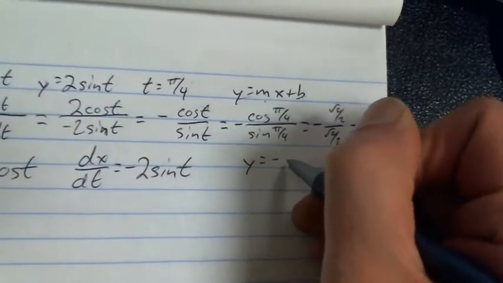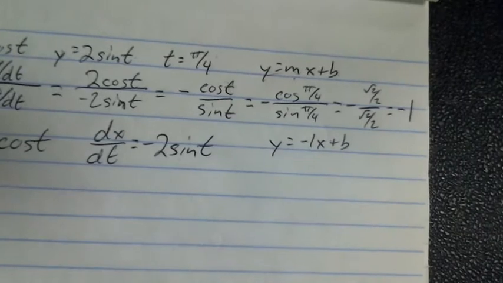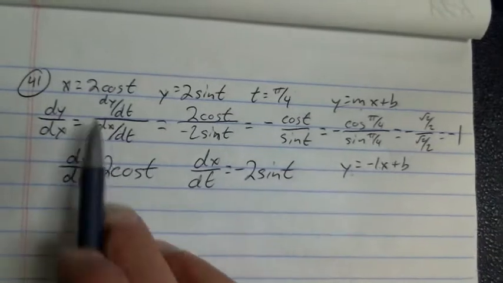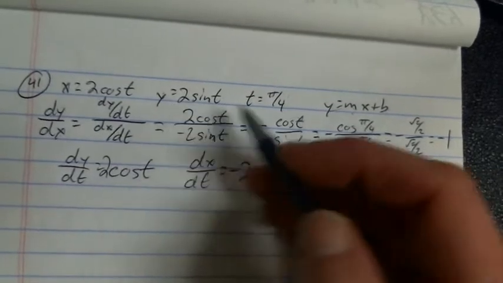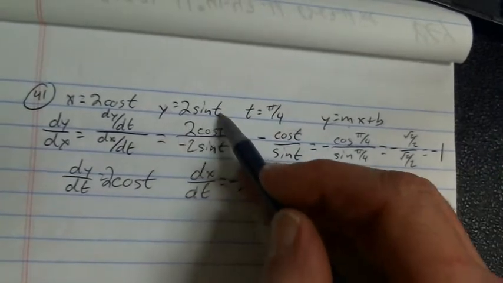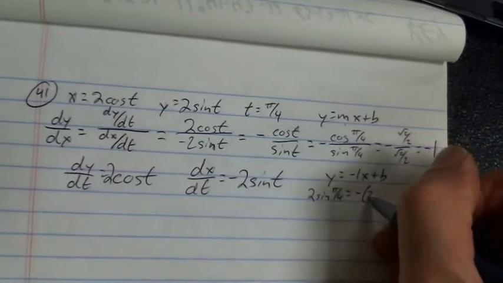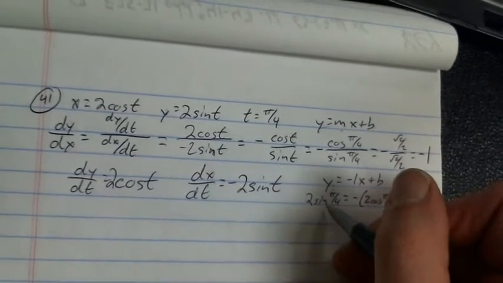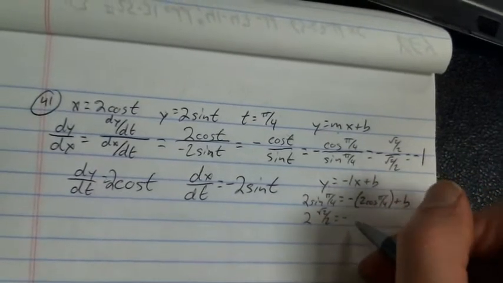So if y equals negative 1x plus b, to solve for b, we just need to find out what x and y are. Luckily, we have a formula for each one, and we know where we're trying to do it. So our y value is going to be 2 sine of pi over 4 equals negative, our x value, 2 cosine of pi over 4 plus b. That'll be, this is radical 2 over 2. This is radical 2 over 2.